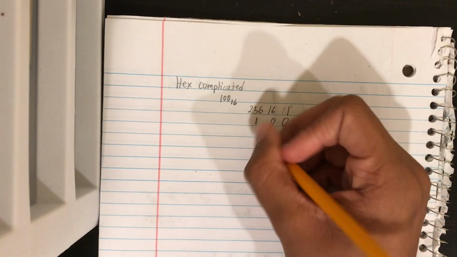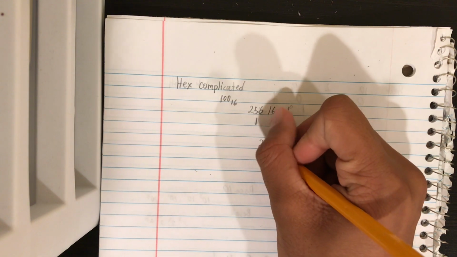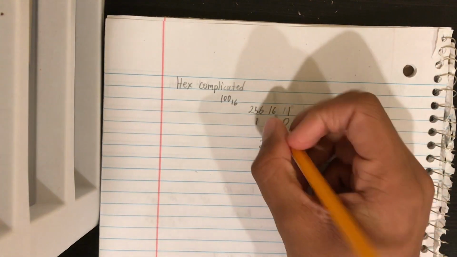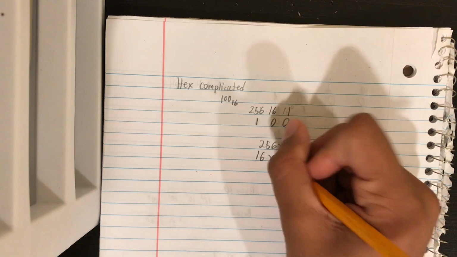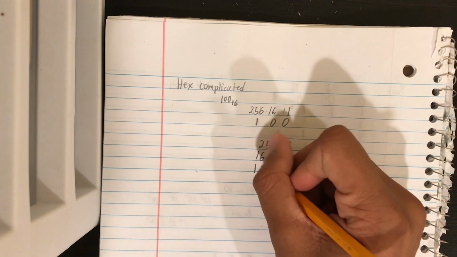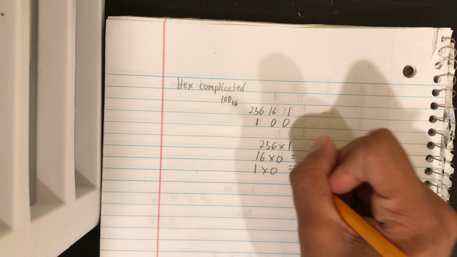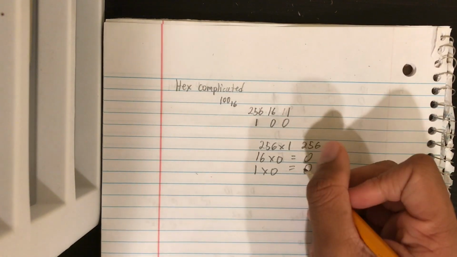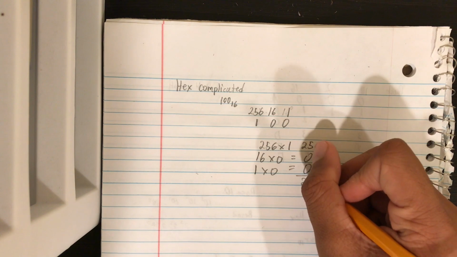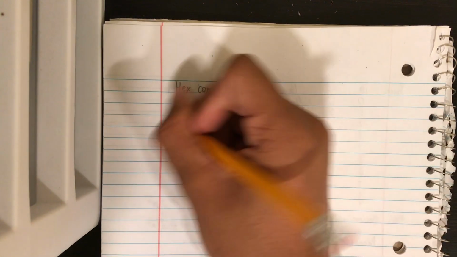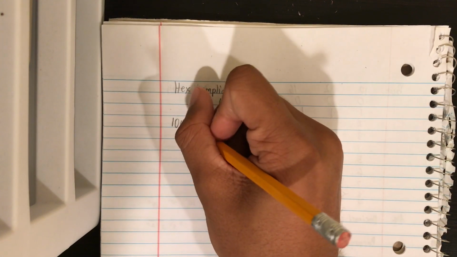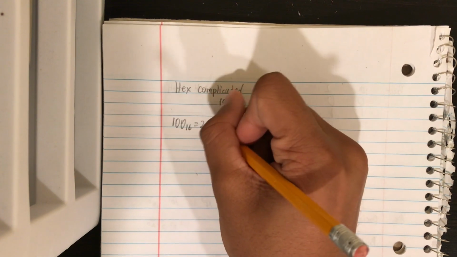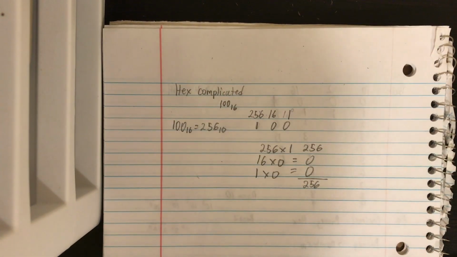So you'll take 256 times 1, 16 times 0, and 1 times 0, write their values, and then add them up. So 100 in base 16 equals 256 in base 10, as you can see here.